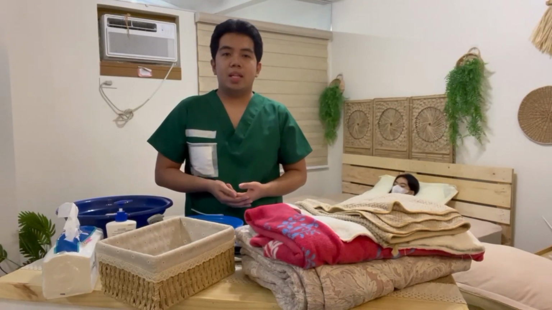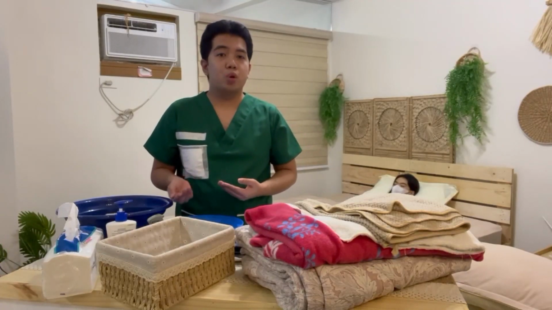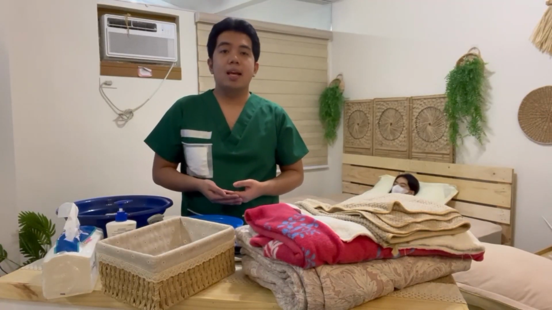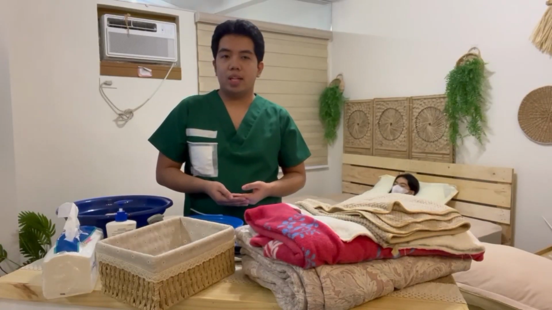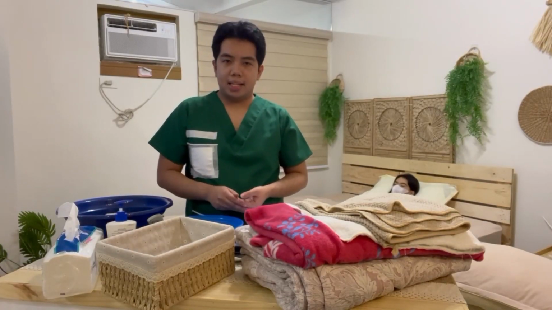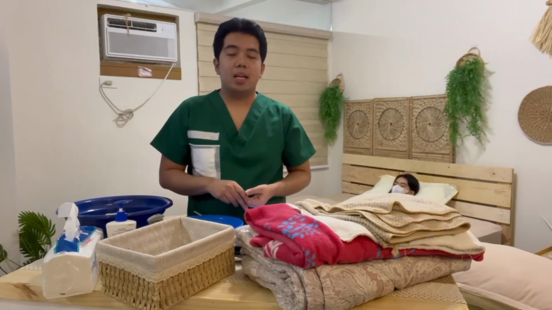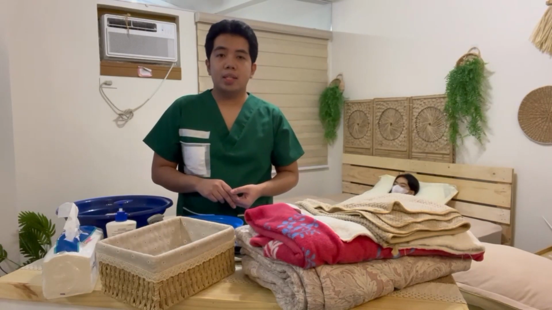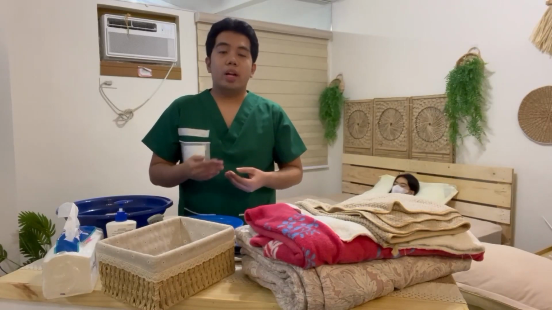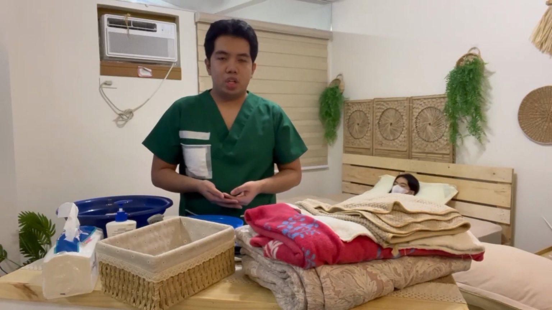So what does bed bath mean? Bed bath is to remove transient microorganisms, body secretions and excretions, and also the dead skin cells. It is also to prevent and eliminate unpleasant odors, and of course to relax and comfort the patient.